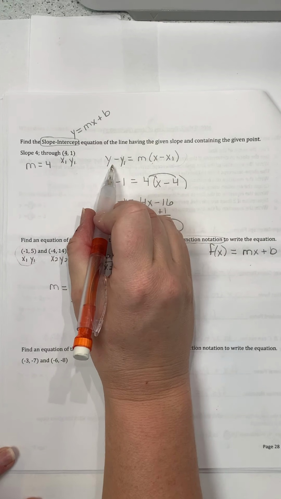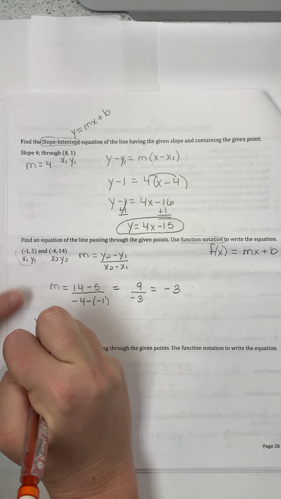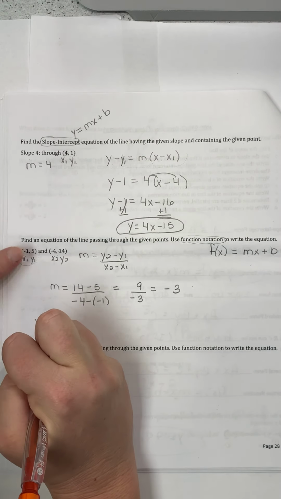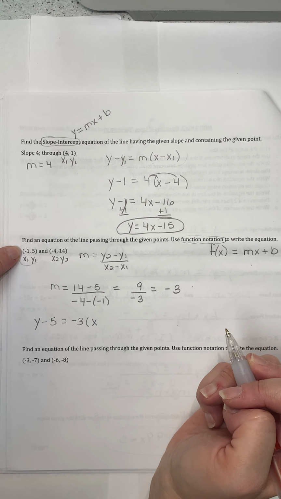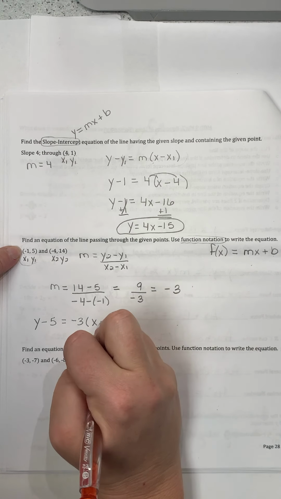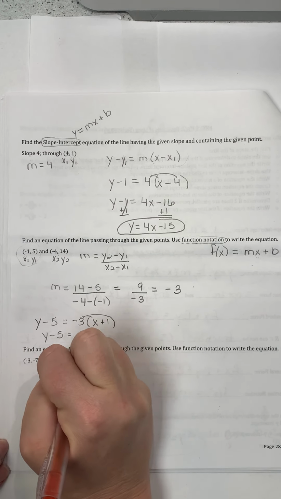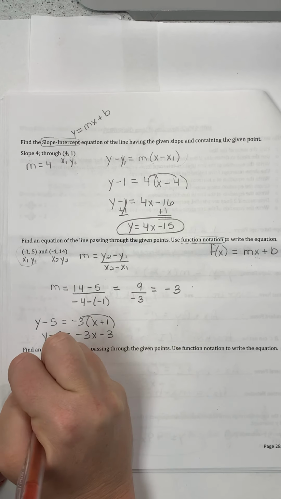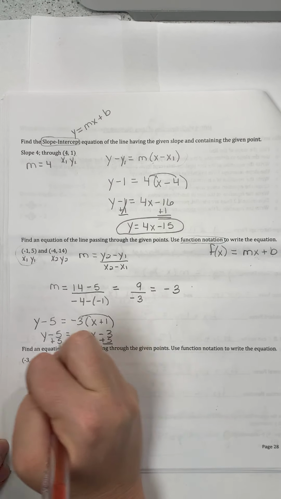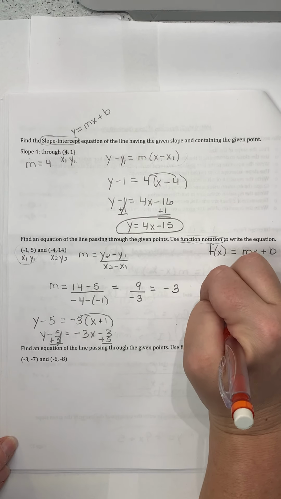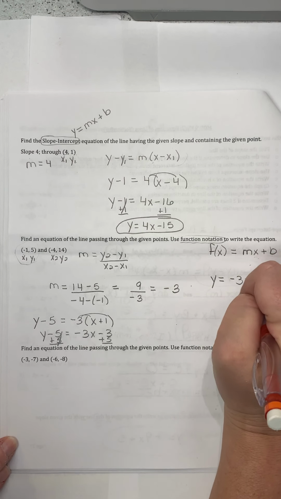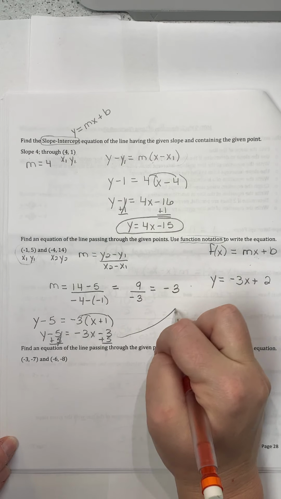So here we go. I'm going to use point slope form. So I'm going to have y minus y1 equals m parenthesis x minus x1. So what is minus negative 1 going to be? Plus 1. Okay, I don't want to leave it like this. I want this form. So I'm going to distribute again, and I'm going to add 5. So what I'm going to end up with is y equals negative 3x plus 2. Okay, that's what I end up with.